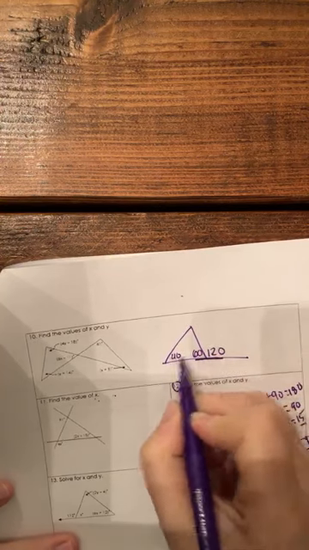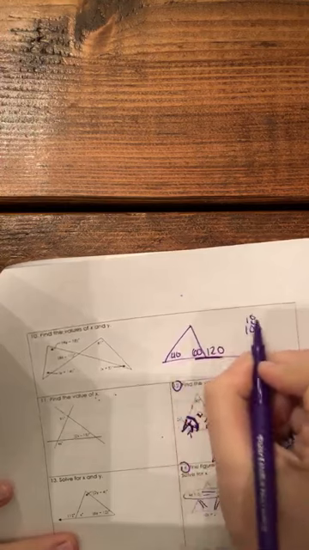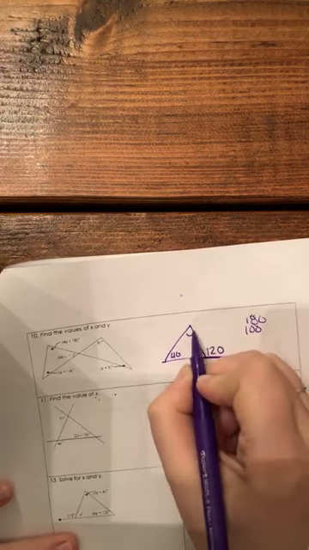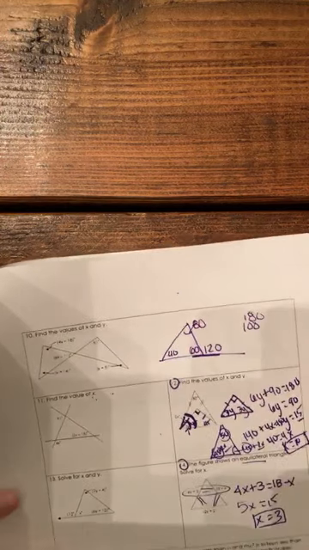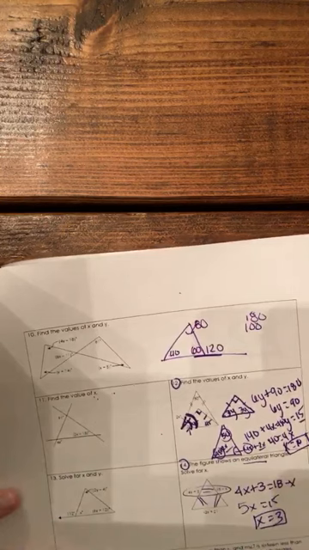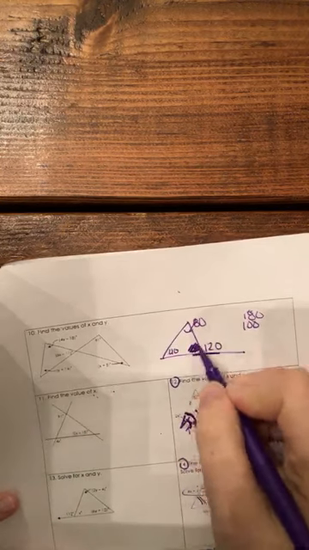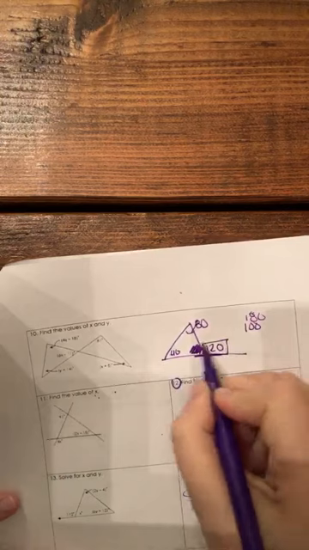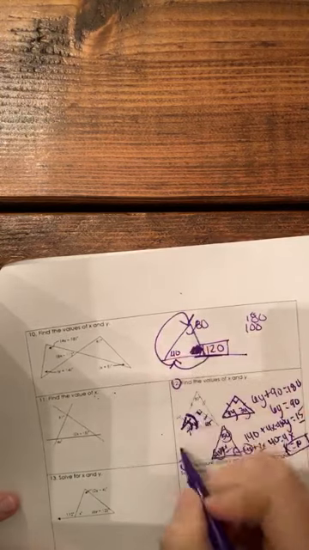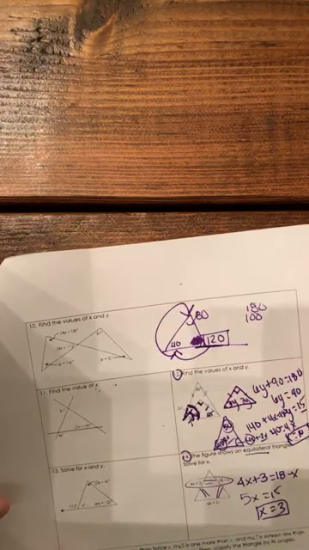And then since you have 40 and 60, that's 100, and then you need 180, so this would have to be 80. The exterior angle theorem is just a shortcut that says that you didn't need to ever find 60. You could have had 120 and taken away 40. And if you do that, you wind up with 80. You never even need to know that 60 exists.